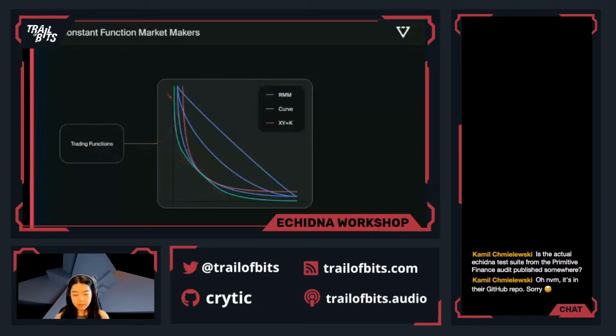To visualize what that means, these purple lines are the RMM, so this is Primitive, and this pink red line is Uniswap. This initial curve identifies what the curve is when Primitive is deployed.